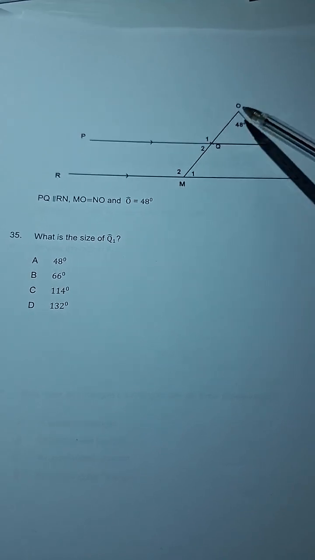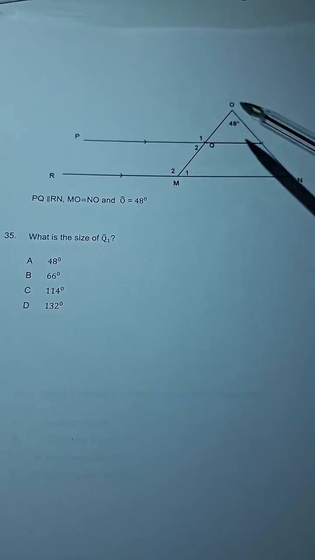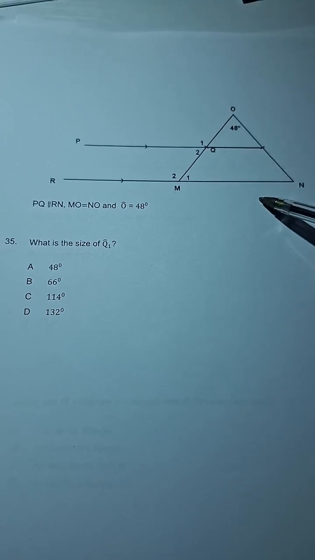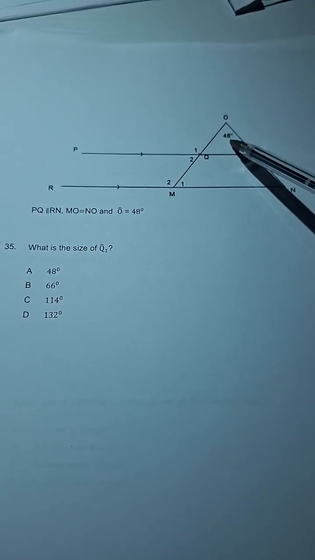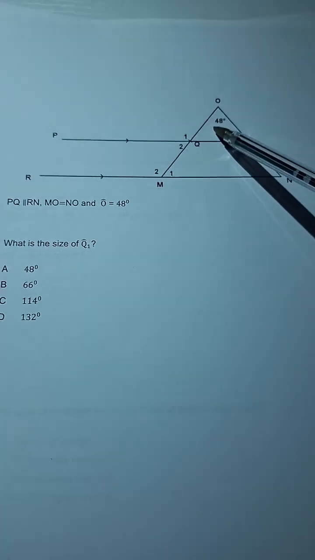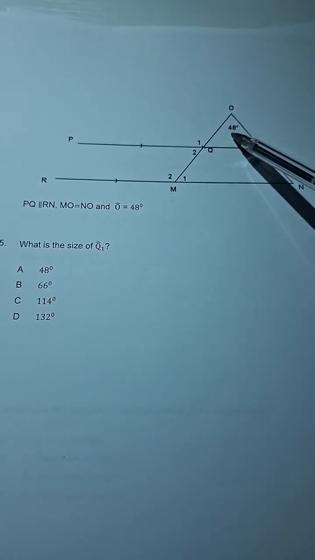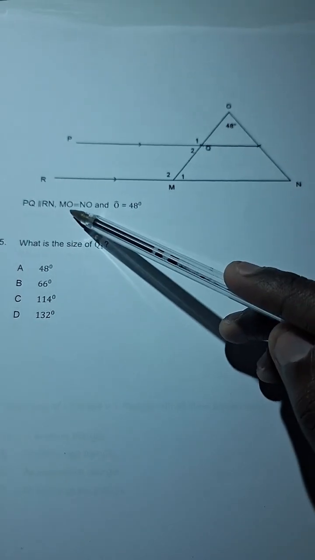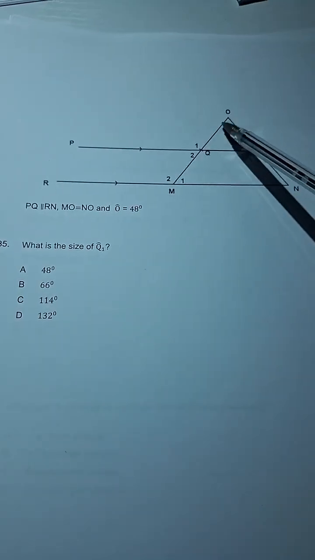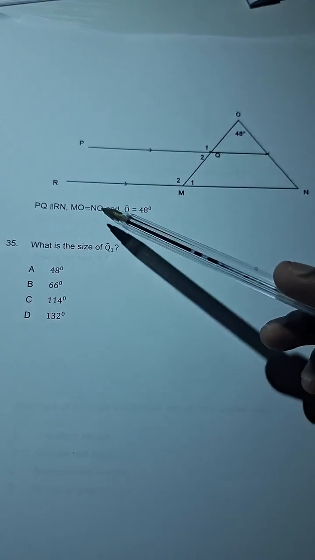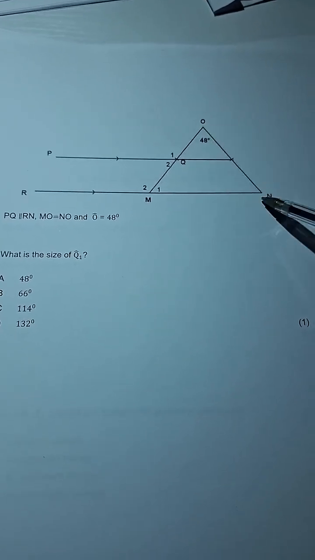But of course, we probably cannot move in that direction as of yet. From the information we've been given, we are told that MO is equal to NO.